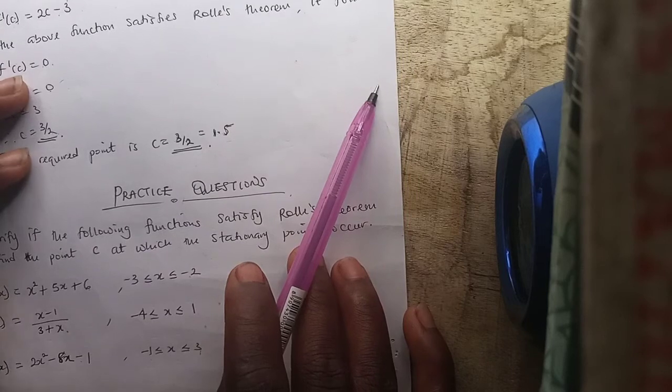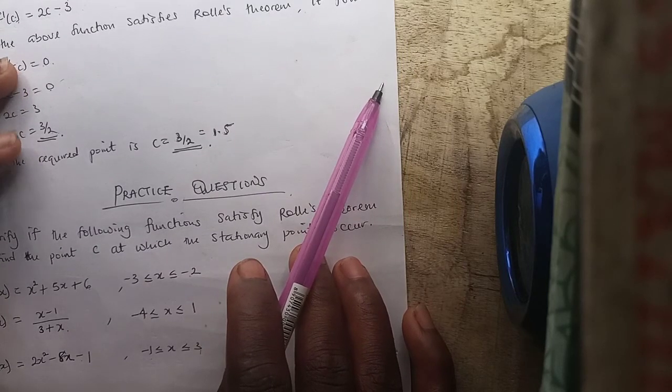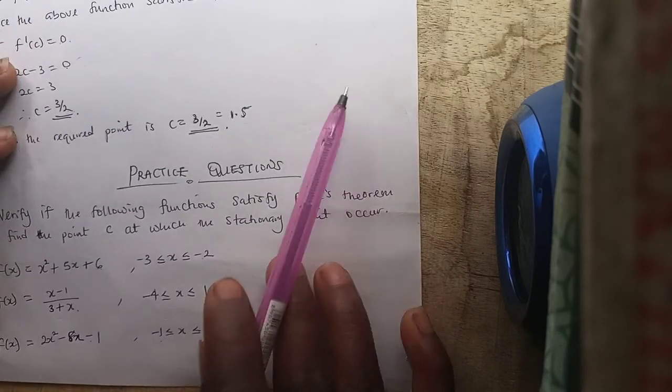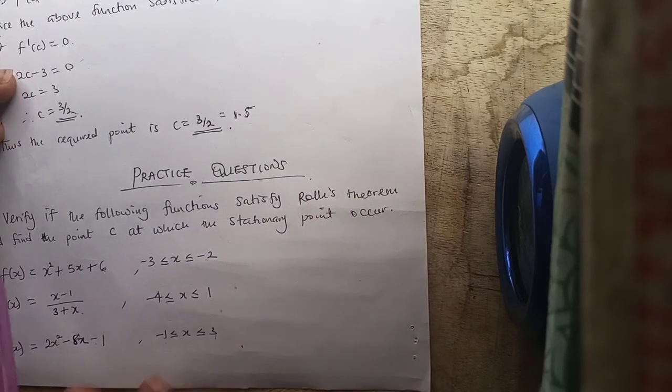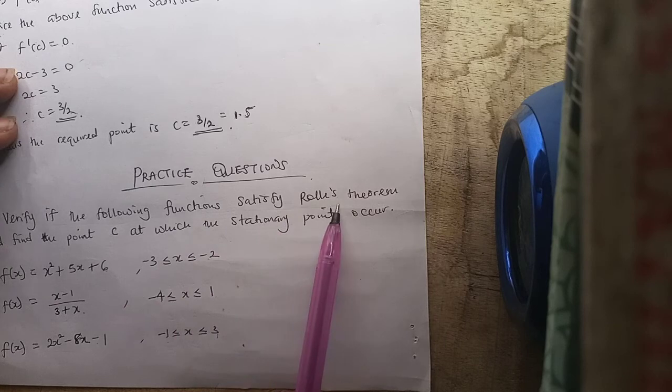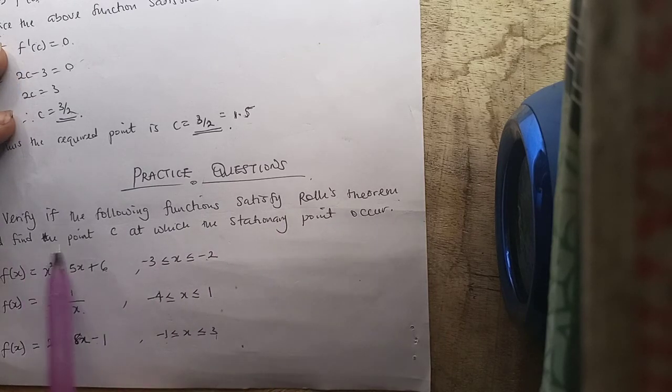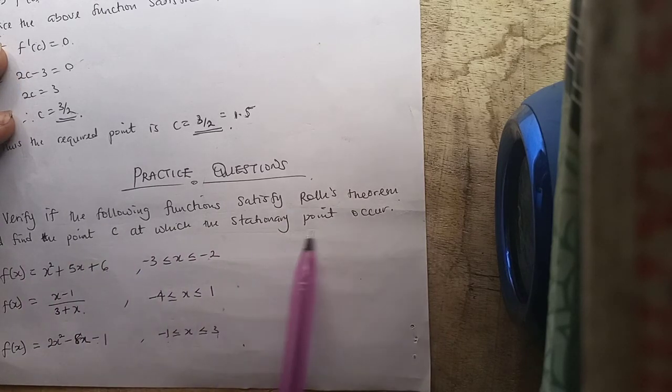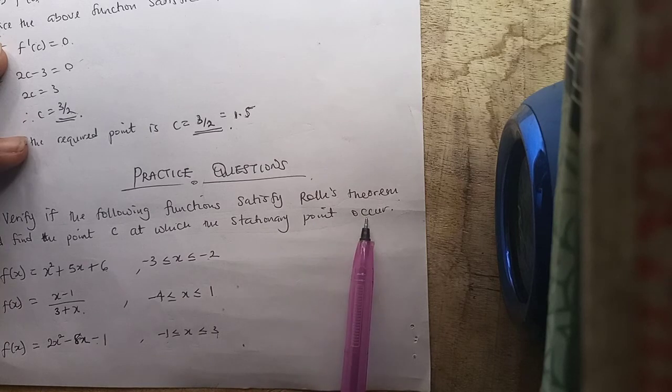So now I have some practice questions for you to solve. Question 1: Verify if the following functions satisfy Rolle's theorem and find the point c at which the stationary point occurs.